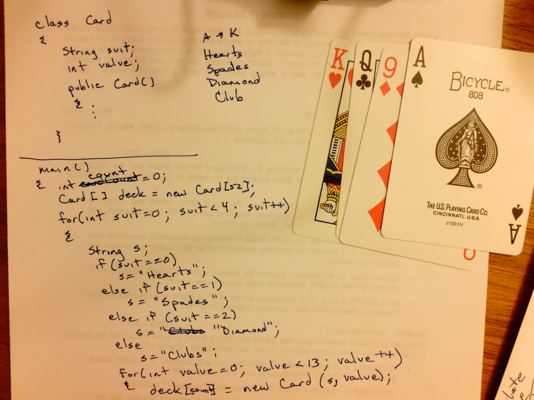Try to implement this and see if it will work. You may have to make some changes based on how you stored value in your Card class. Both this code and your Card class must be in the same project. Good luck.